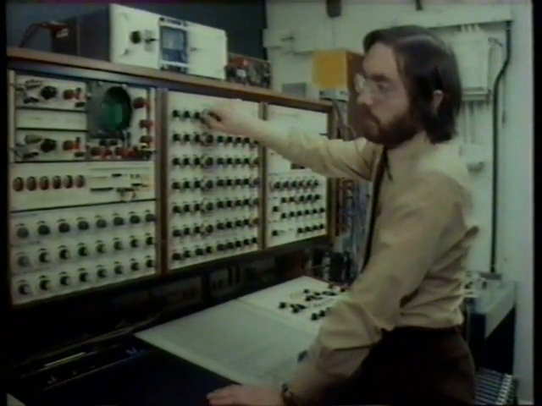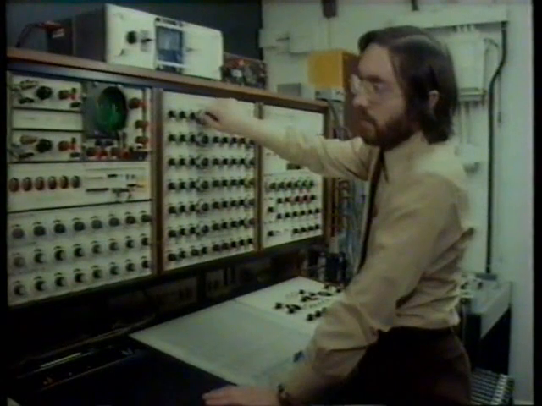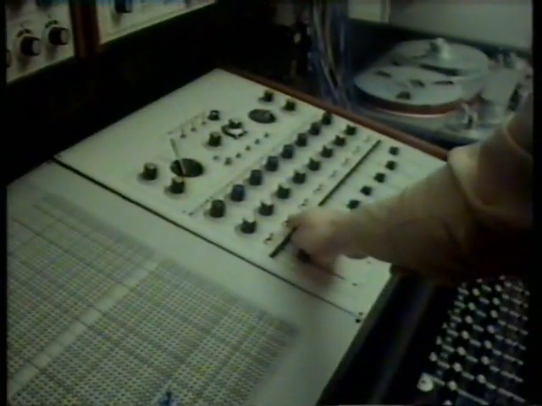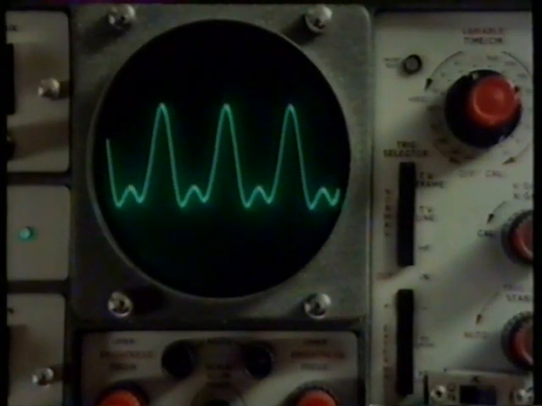This sound synthesizer at the BBC's radiophonic workshop can create sounds using electronics. The knobs can be set to give any pure tone that's wanted, and any mixture you care to imagine.